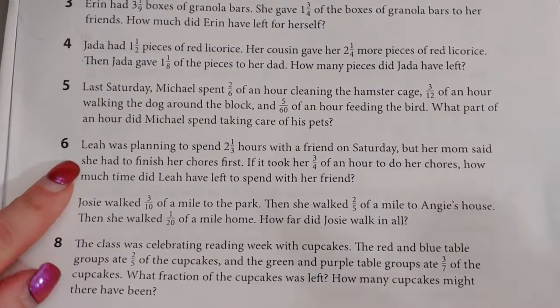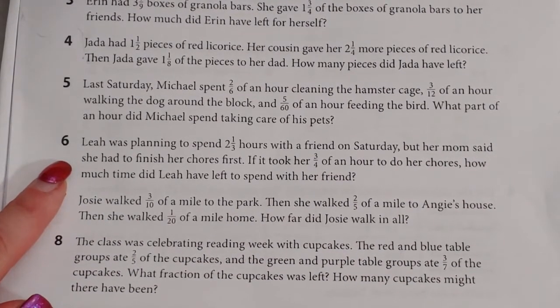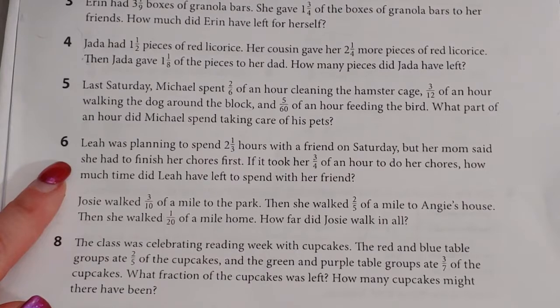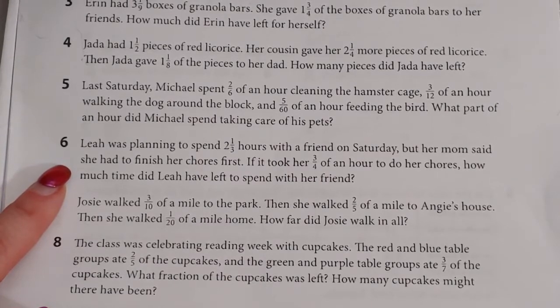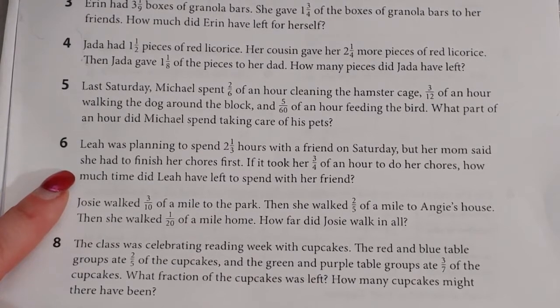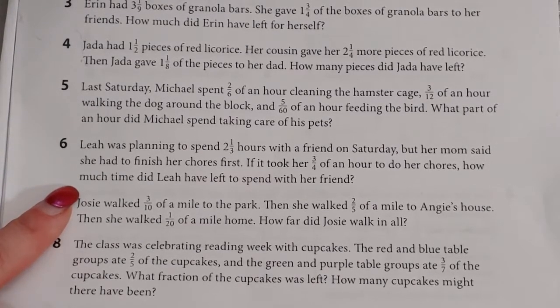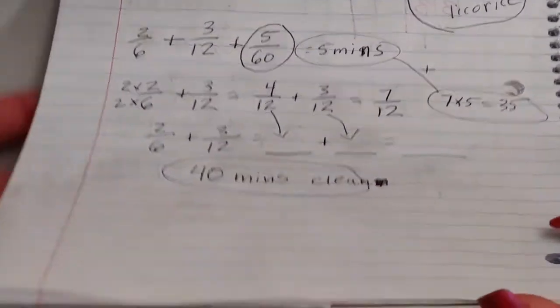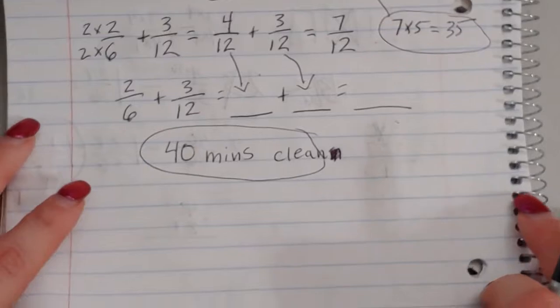Okay, number 6. Leia was planning to spend 2 1/3 hour with a friend on Saturday, but her mom said she had to finish her chores first. If it took 3/4 of an hour to do her chores, how much time did Leia have to spend with her friend? Write me an equation. Write me the number sentence that matches that problem.